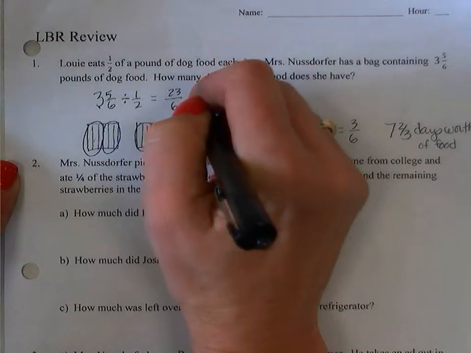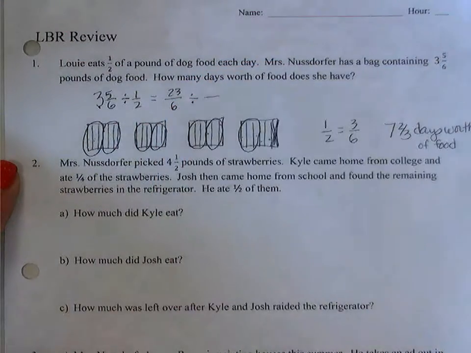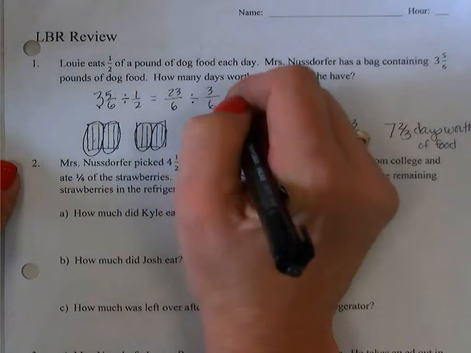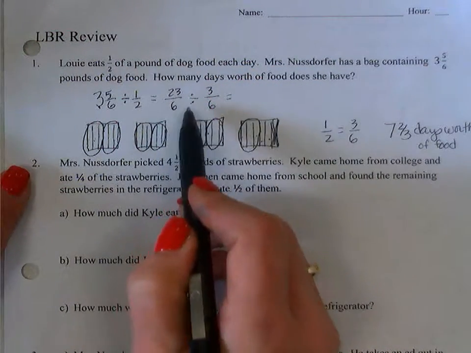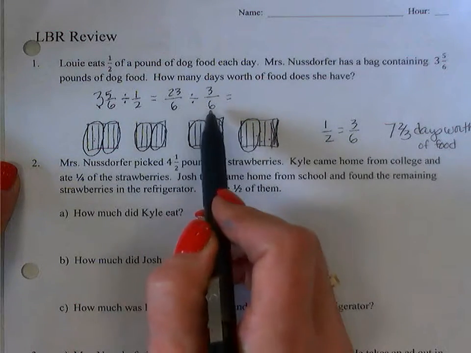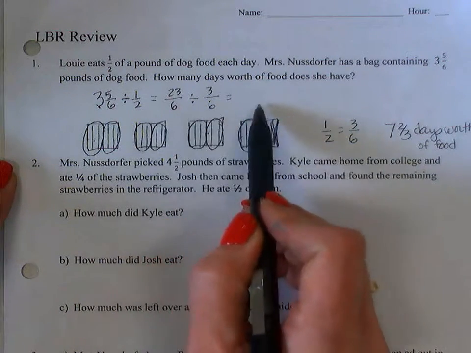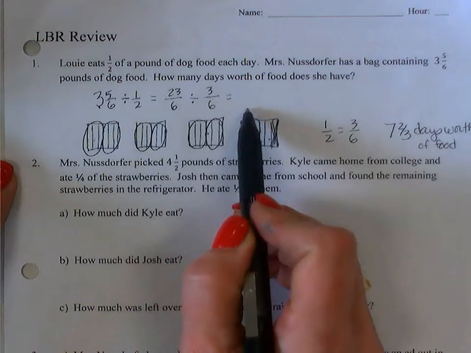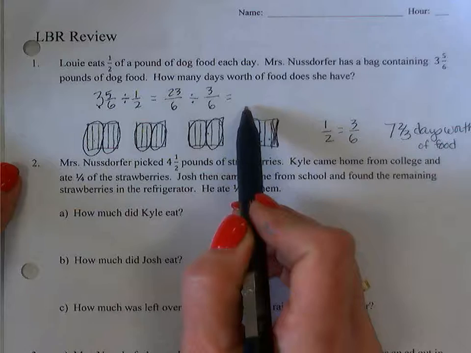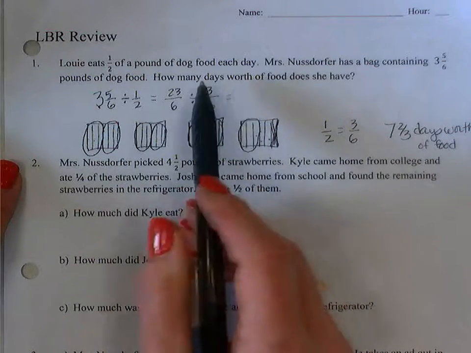I'm going to divide that by 1/2, but I want to have common denominators, so remember 3/6 is equivalent to 1/2. So I can set it up to be 23/6 divided by 3/6. Since my denominators are the same and I divide across my denominators, I'm always going to get 1. 6 divided by 6 is equal to 1. So the only thing I really need to do is divide across the numerators.